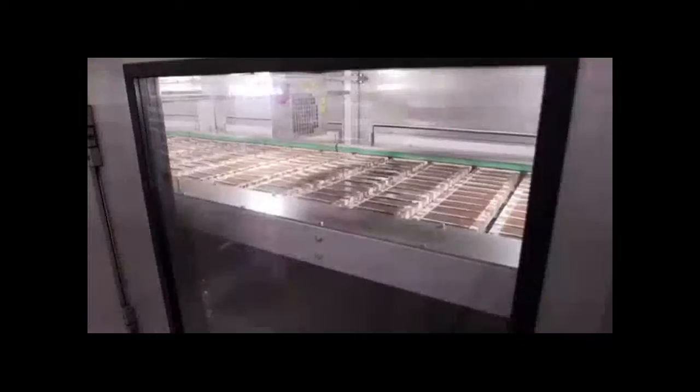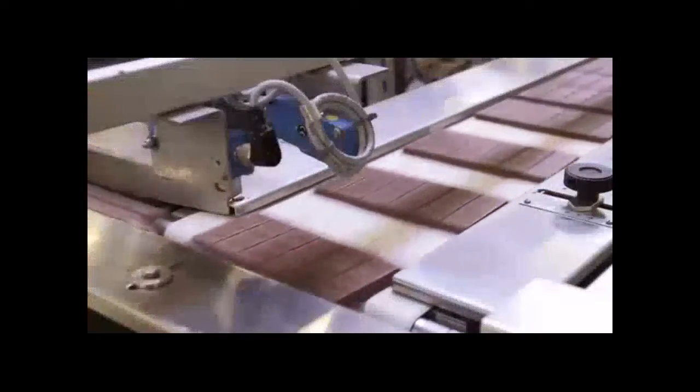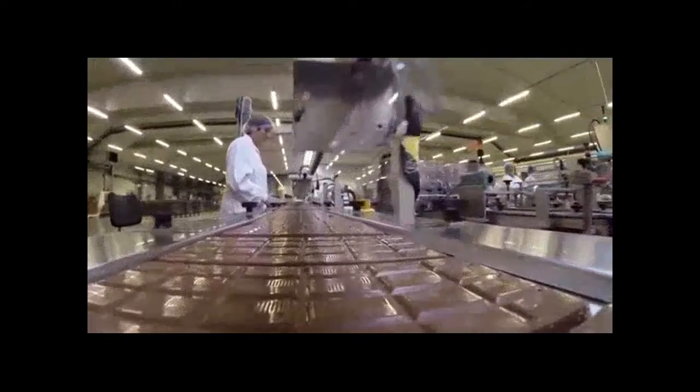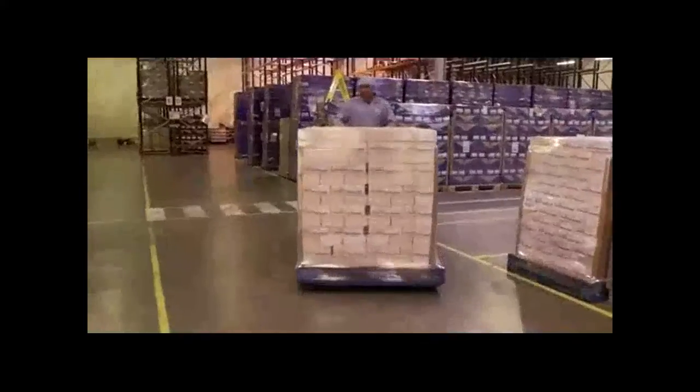Finally, the chocolate is moulded, shaken to remove any air bubbles, and chilled to create a solid bar. The chocolate is now ready to be wrapped up and put into boxes, then sent to stores so it can be bought and eaten as a special treat.